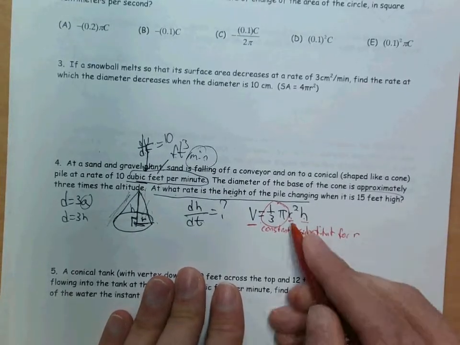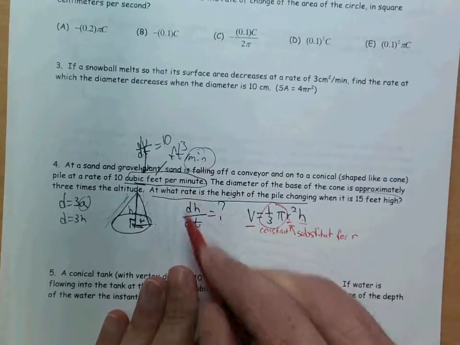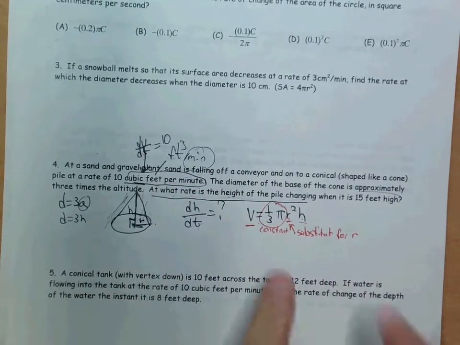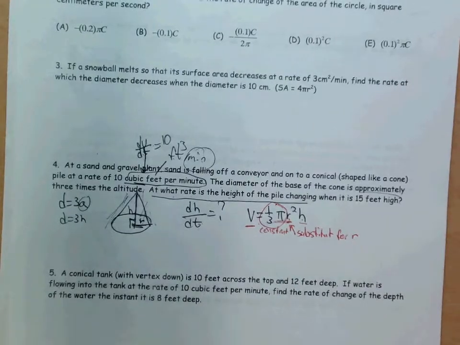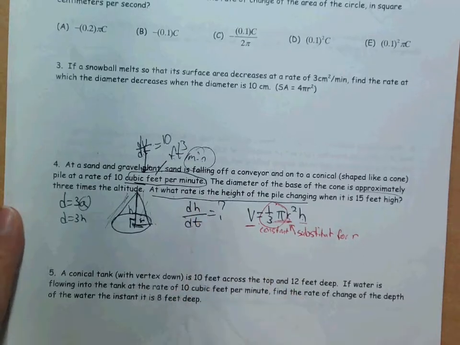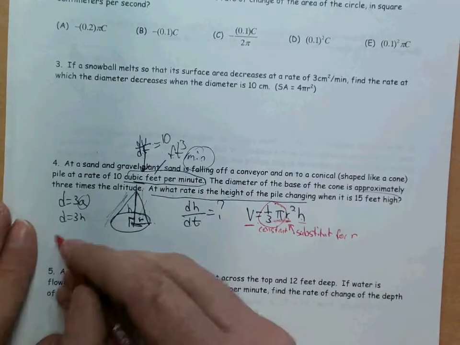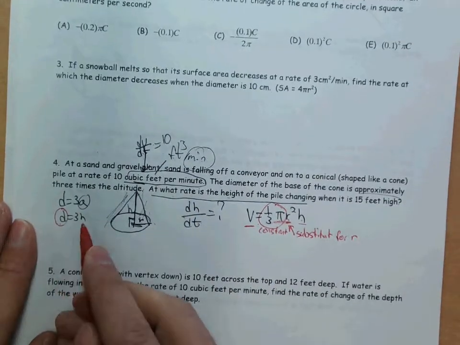R is a variable and H is a variable. We have dH dt, but we do not have dr dt. So before we take this derivative, we need to substitute for r. We need to get rid of this r, and we can only have the things we have rates for.